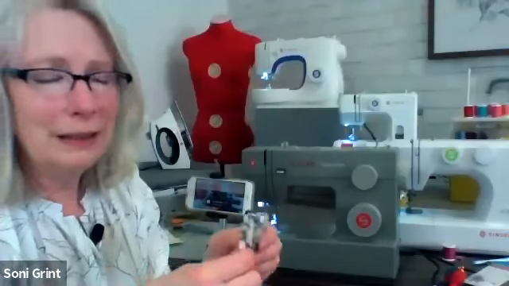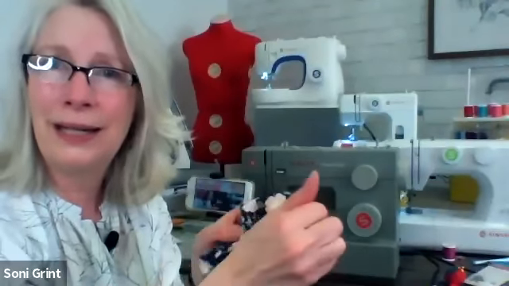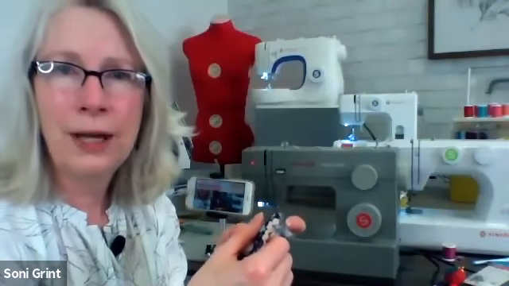Thank you. The thickness of your fabric also makes a big difference, because you're not going to get as many gathers on a heavy fabric as you will on a light fabric. Okay.